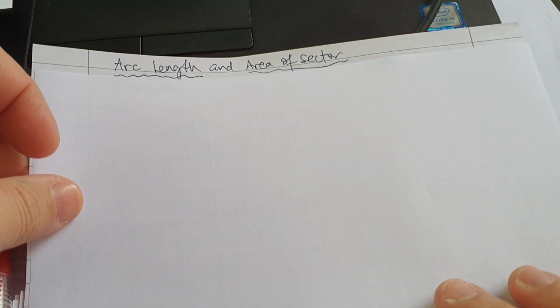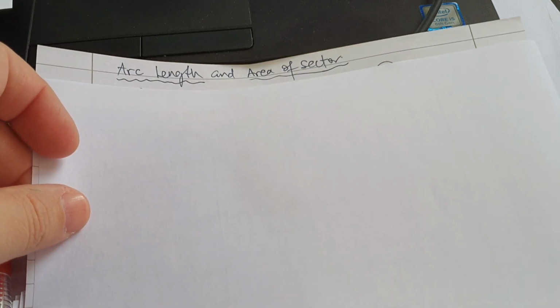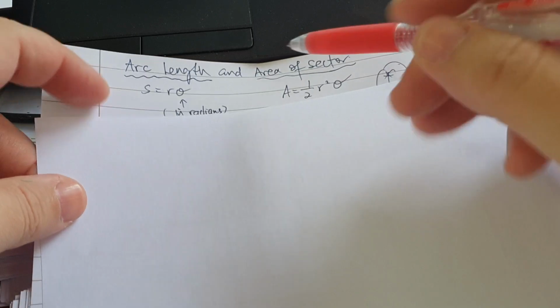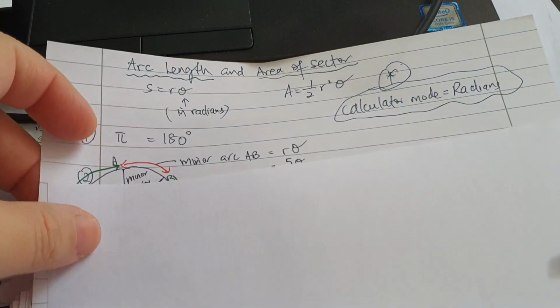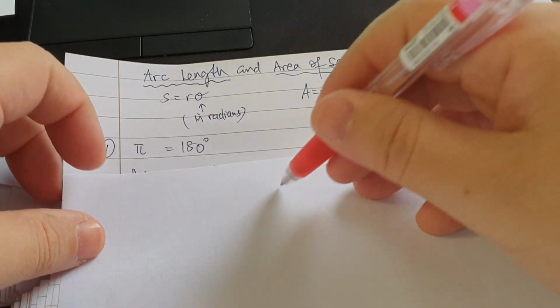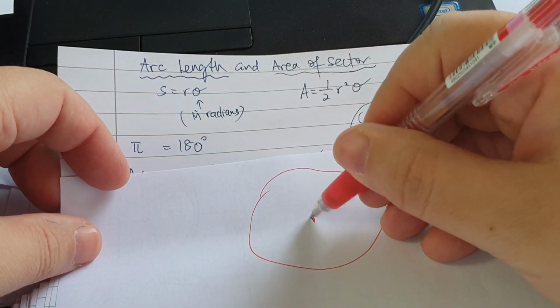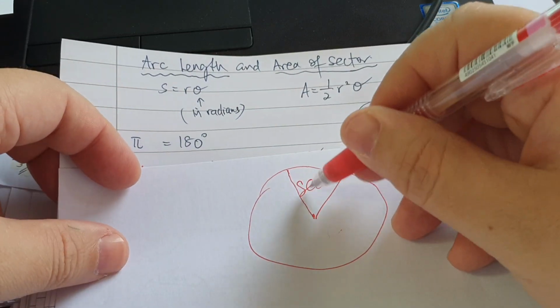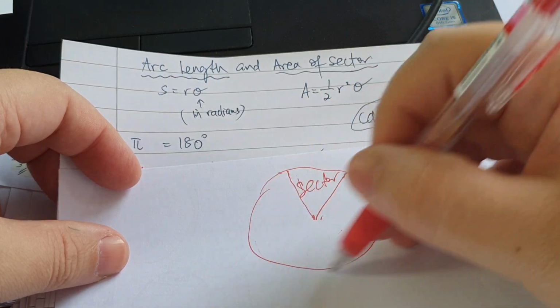Okay, in this video we will revise a little bit on arc length and area of sector. Remember, arc length and area of sector come from a circle. Let's say you have a circle, then you cut out a piece of cake. This is what we call a sector. This is the minor sector, this is the major sector.